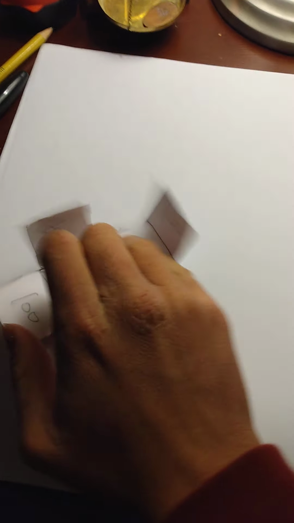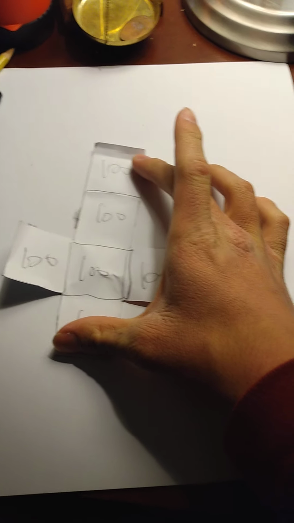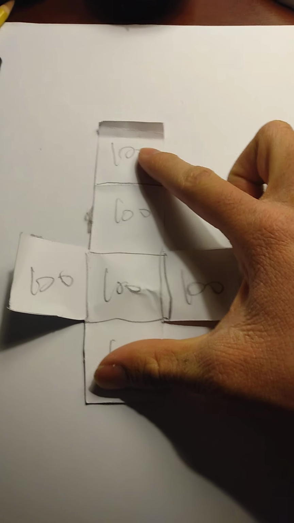So when the 2D shapes are laid out like this, that is what we call a net. Not that kind of soccer net, it's this kind of net.